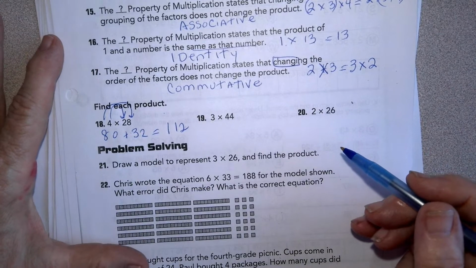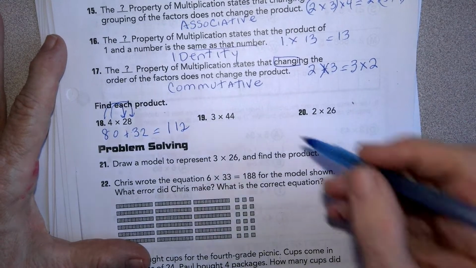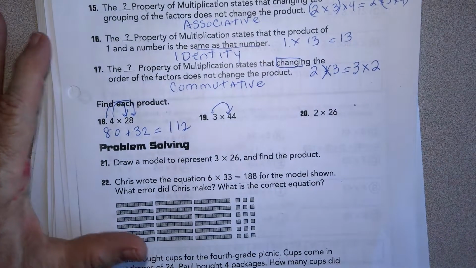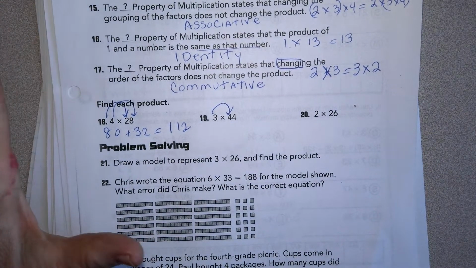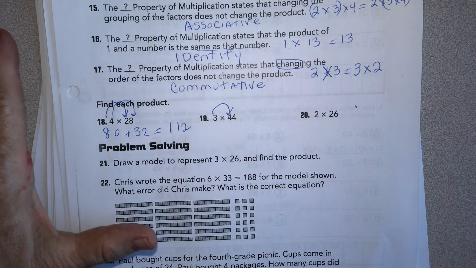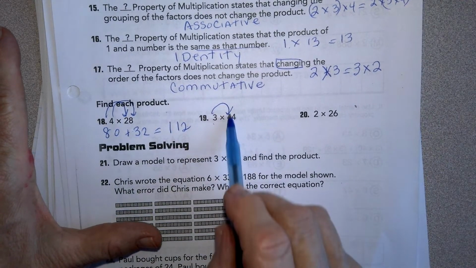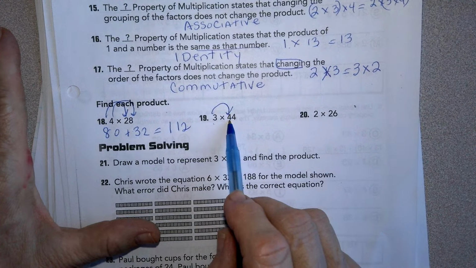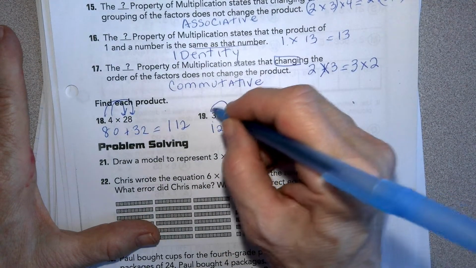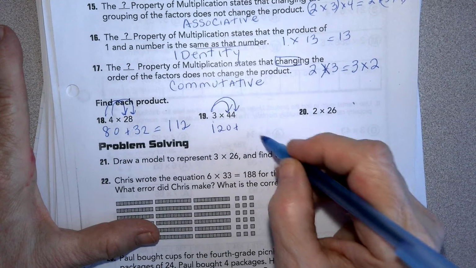You got that? Then 6 times 40. What's 6 times 40? 3. Why did I say 6? I don't know where my mind's going. 3 times 4 is 12, plus that extra 0 is 120, plus 3 times 4, 12.